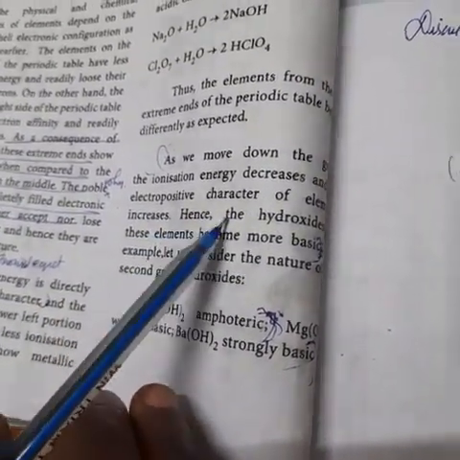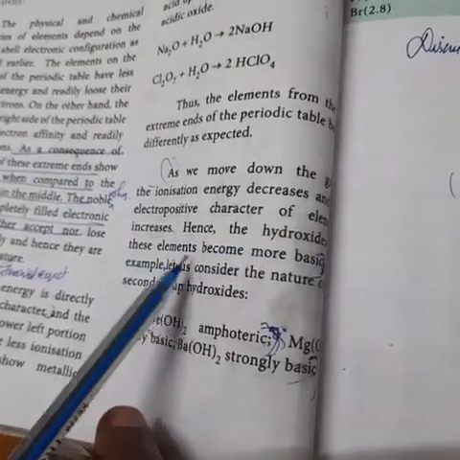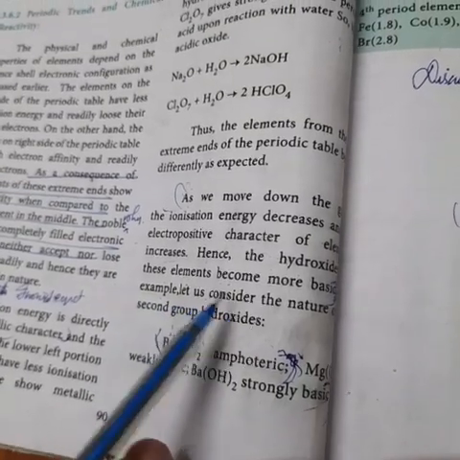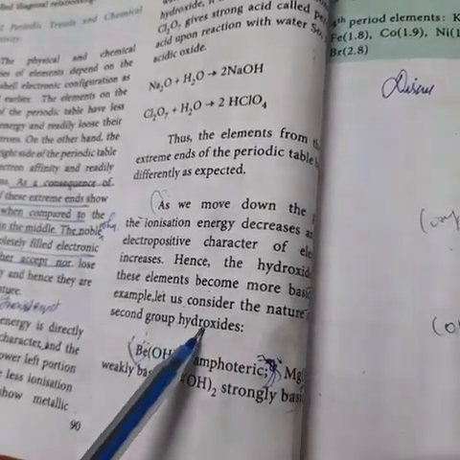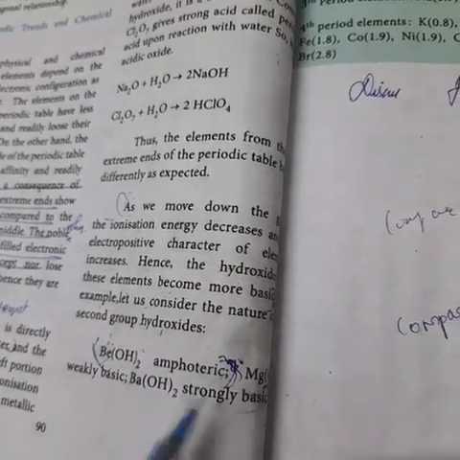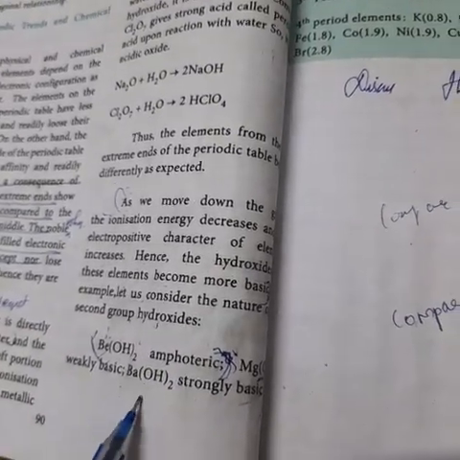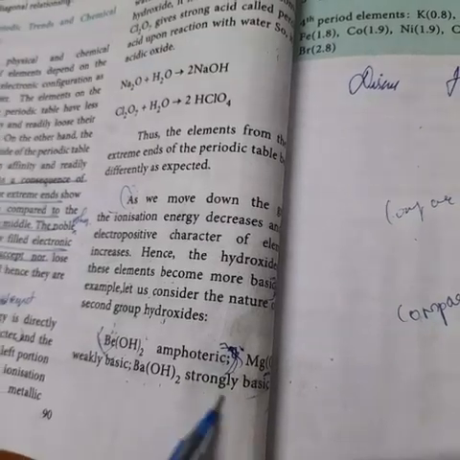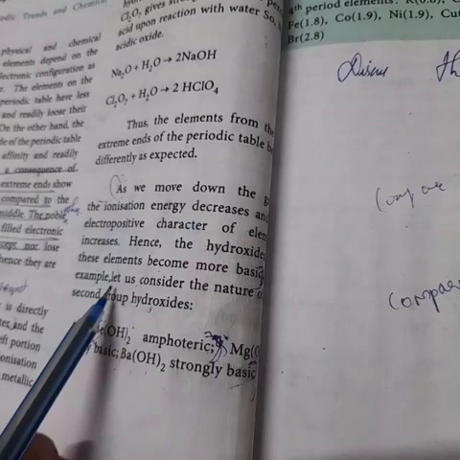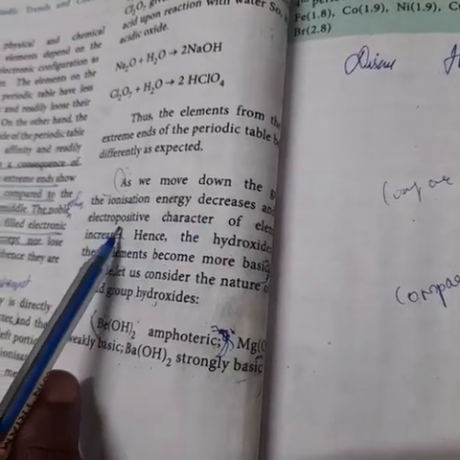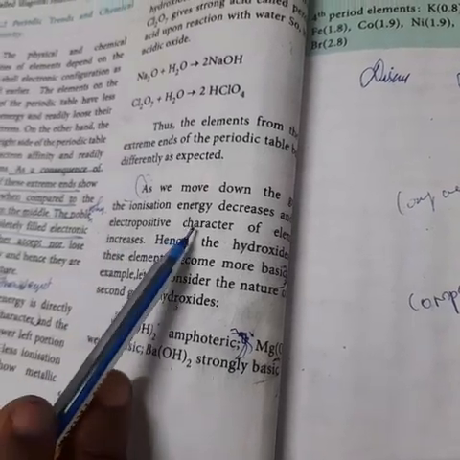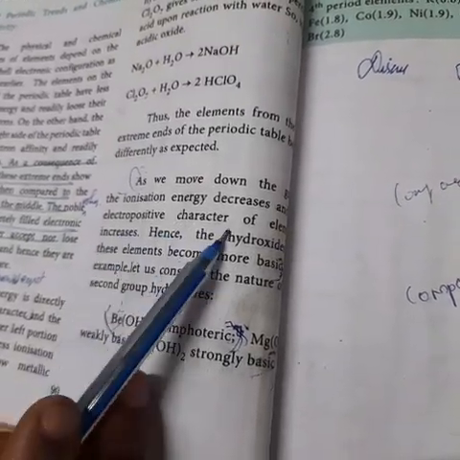Hence the hydroxides of these elements become more basic. For example, consider the second group hydroxides: beryllium hydroxide, amphoteric; magnesium hydroxide, weak base; barium hydroxide, strong base. As we move down the group, ionization energy decreases because atomic size increases, so the metal becomes more electropositive.